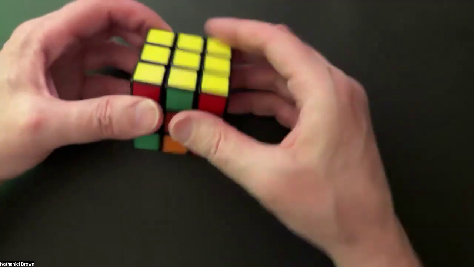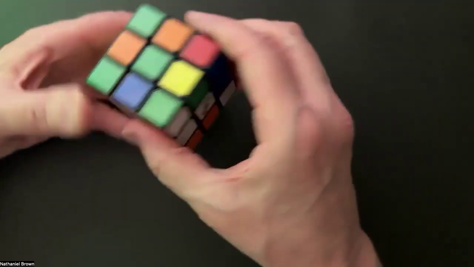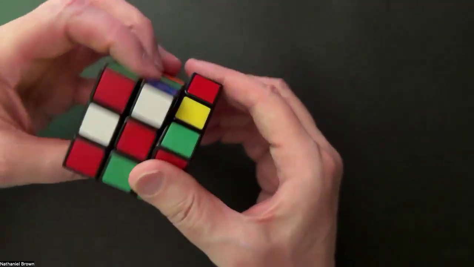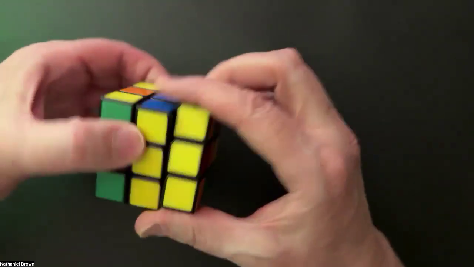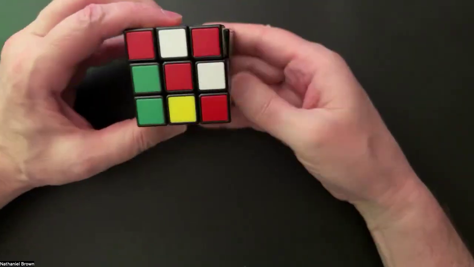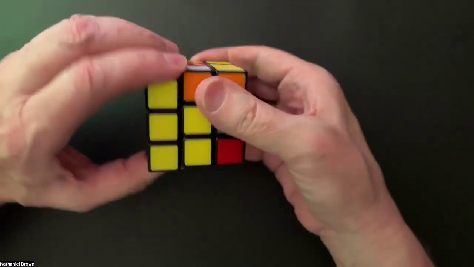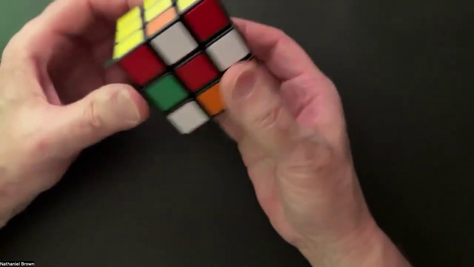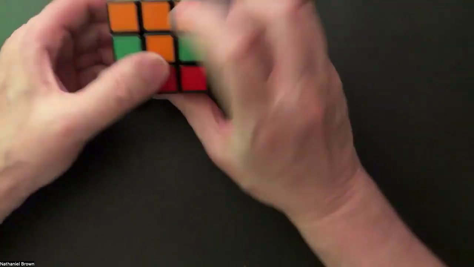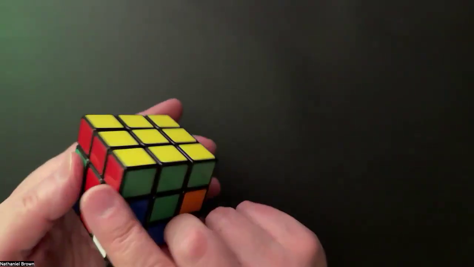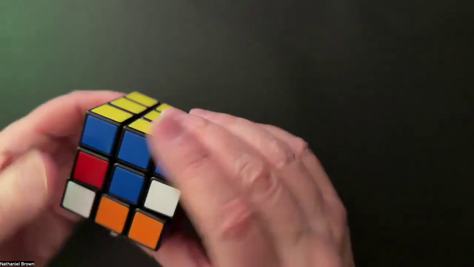Oh, this should be yellow and red. Put that aside. Yellow and green. Okay. Good, good, good. Let's see. Yellow and orange. Okay. Yellow and red. All right. Look at that. Top row looks good. All right. So that's the end of stage two.